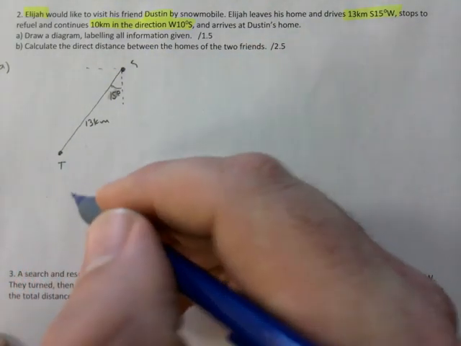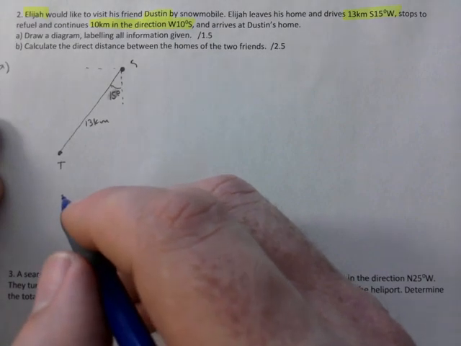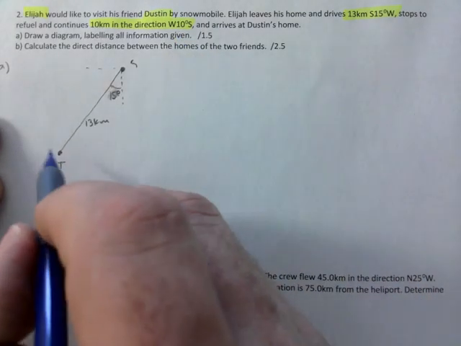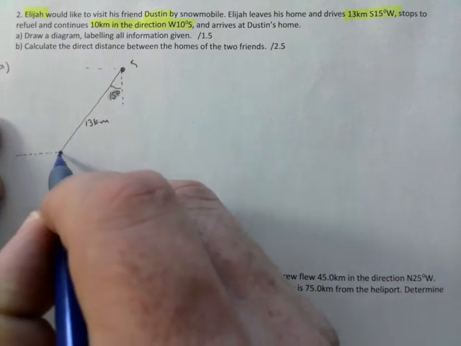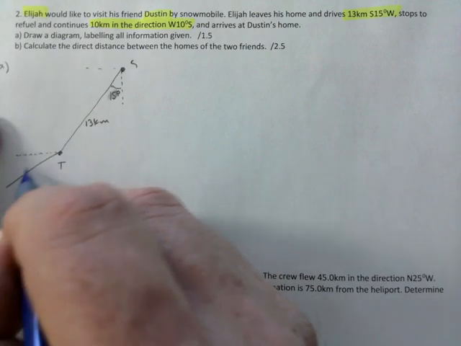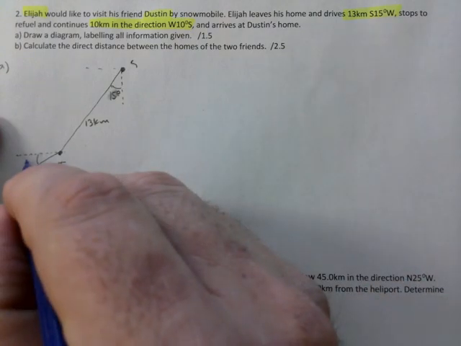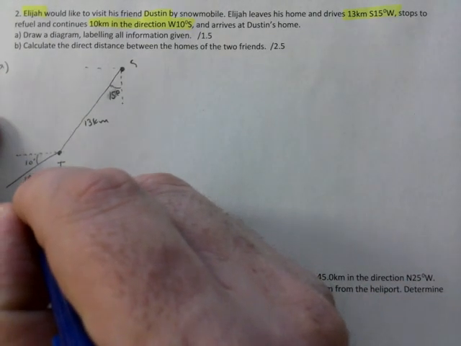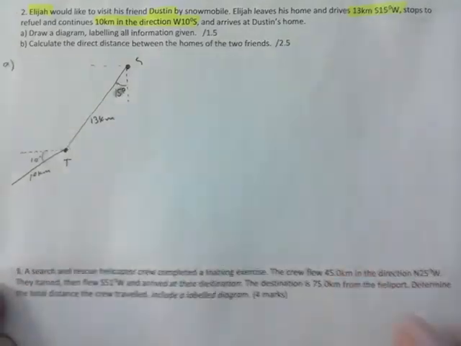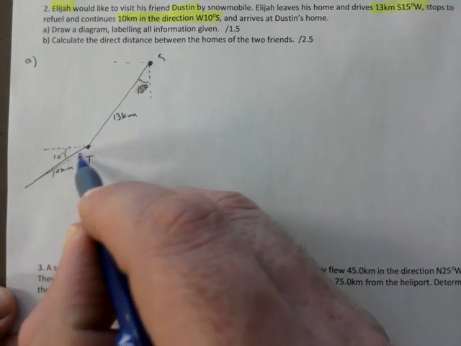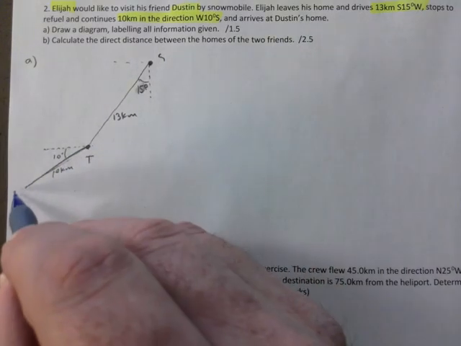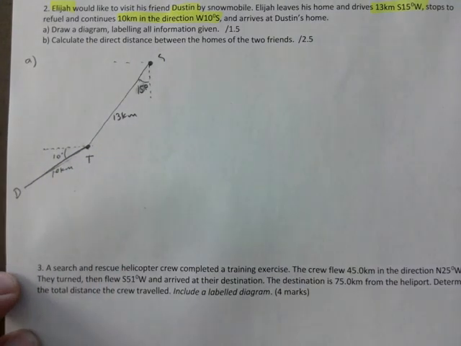here's a turn of some sort happening, and this is different, right? West, 10 degrees south. So you're going to start with your west line, and then you're going to turn 10 degrees south. So it's actually going this way. Okay, so 10 degrees, and you're going 10 kilometers in this direction. I'm almost off the paper there. And then you arrived at your final destination, which is Dustin's home. I'm calling it D.